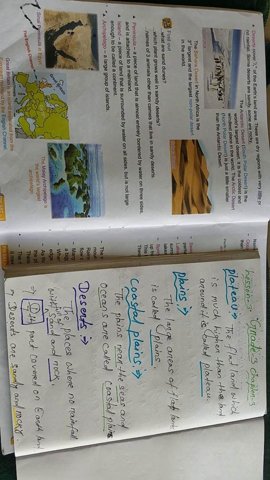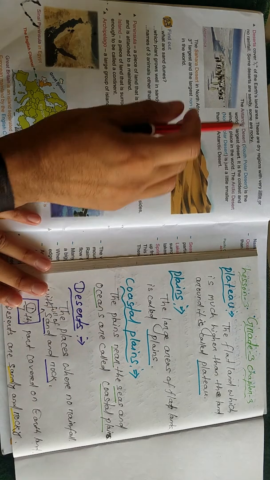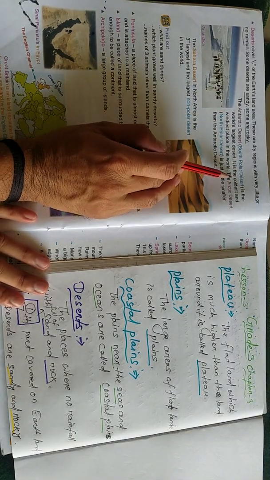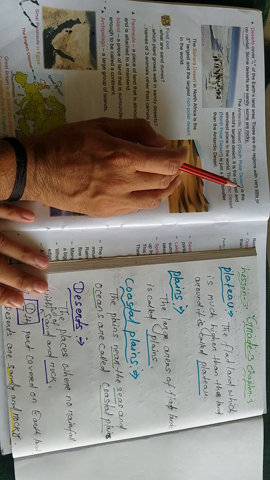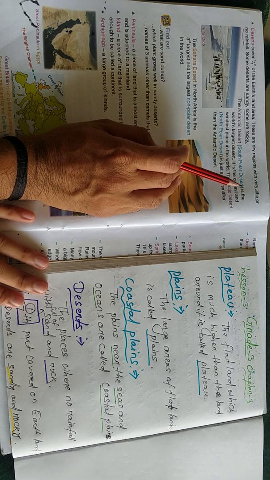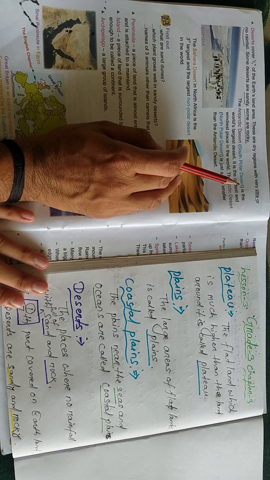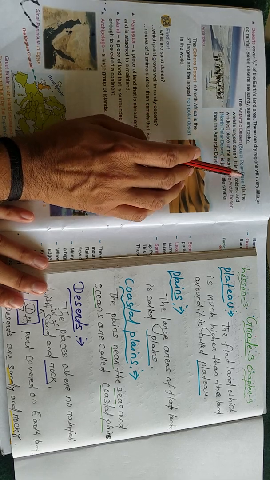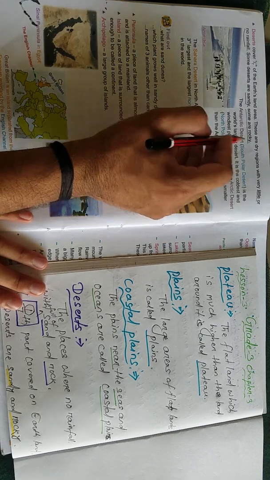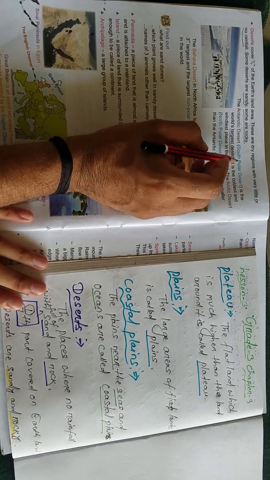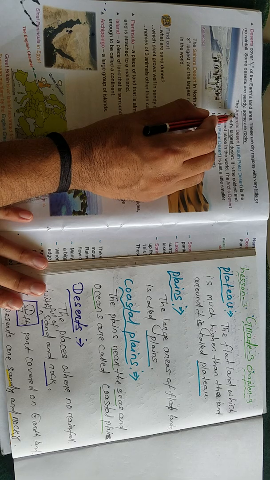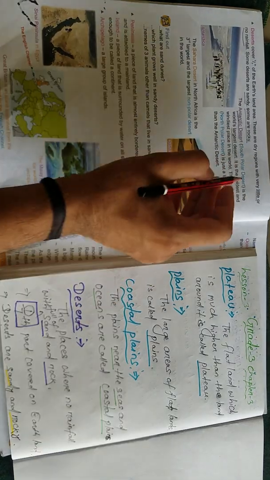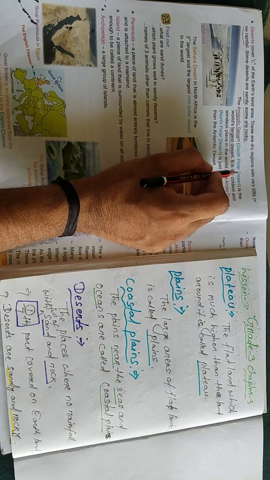So let's start. What are they? The Antarctic desert, which means the south polar desert. We know our earth has a north pole and a south pole. The north pole is the top part and the bottom part of our earth is called the south pole. So the Antarctic desert, the south polar desert, is the world's largest desert, at the bottom of our earth.